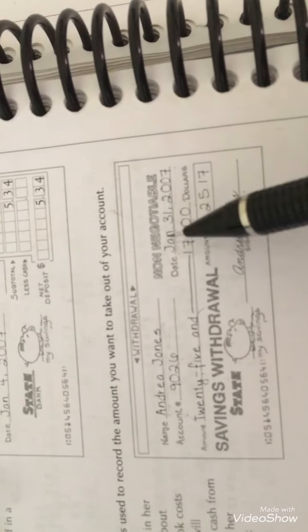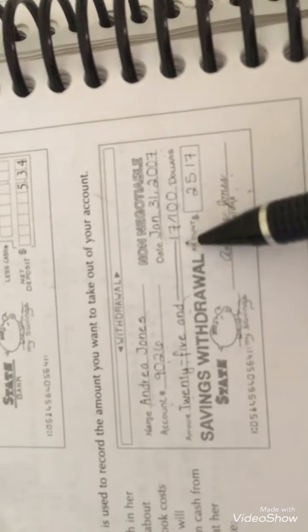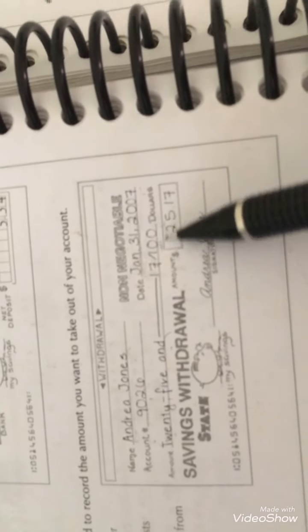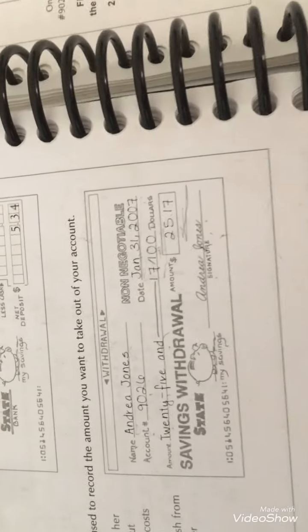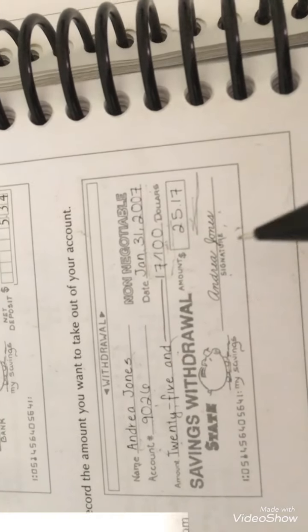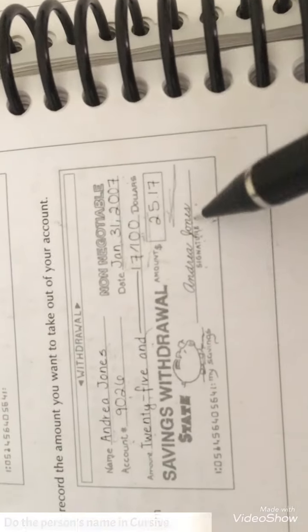So if there is no date, you use today's date, right? You write the account number that will be provided, and you write how much in letters that is being taken out from the account, and you're going to write the cents out of 100, right? And then you write the amount you take out here, and then please remember to sign. You would have to use a person's signature, or probably use what the test is going to tell you.